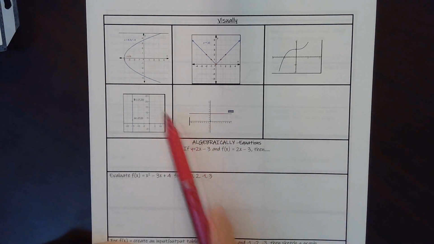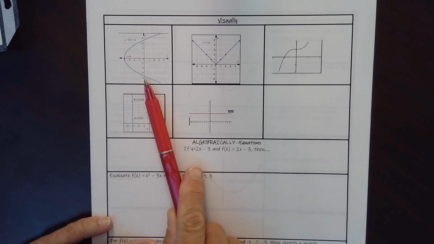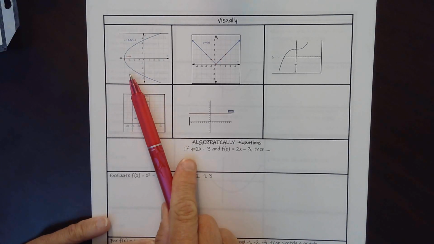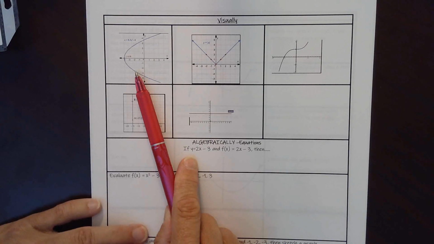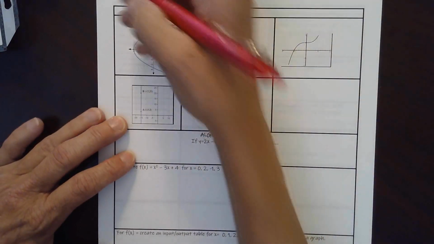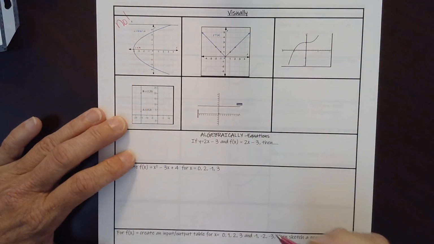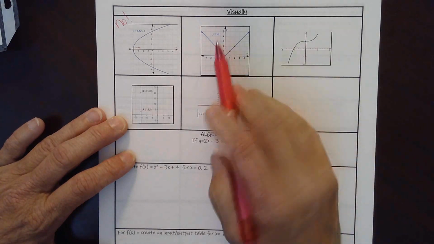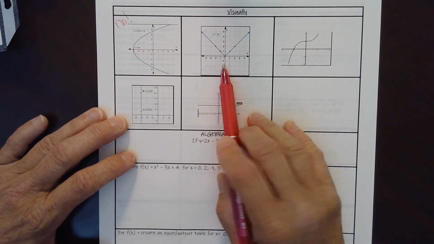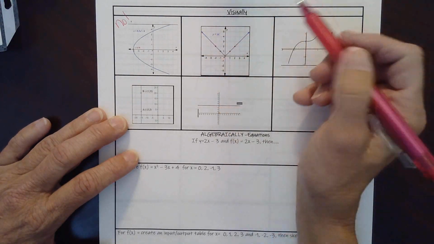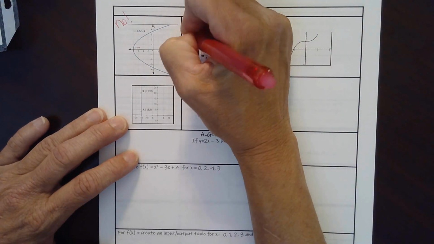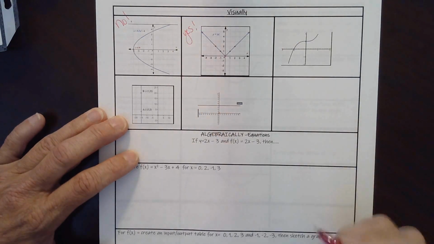I'm hoping that when you look at this first example, which looks like a parabola opening to the right, you realize that no, this does not represent a function. How about this example here? Well, this is an absolute value function, and this graph does represent a function.